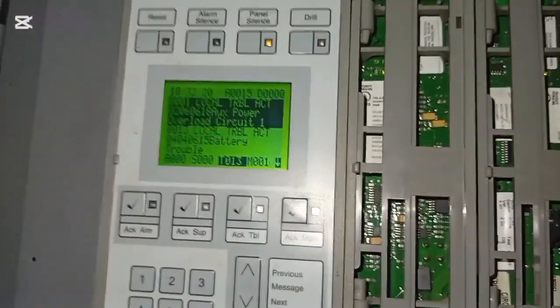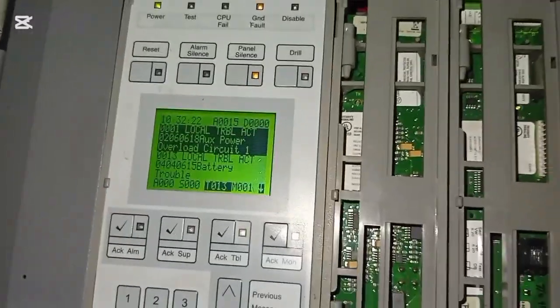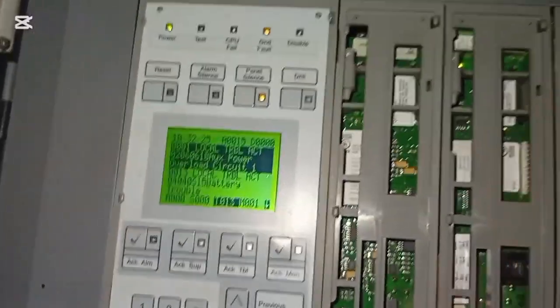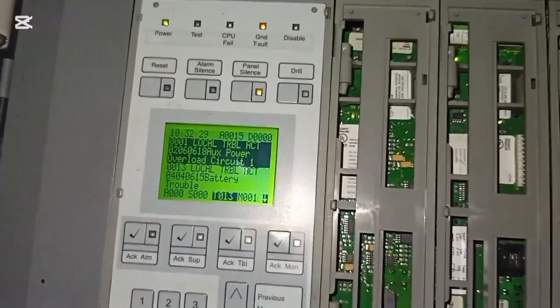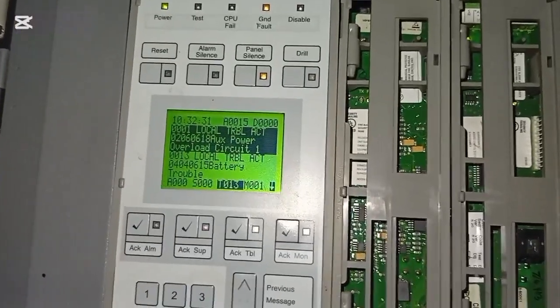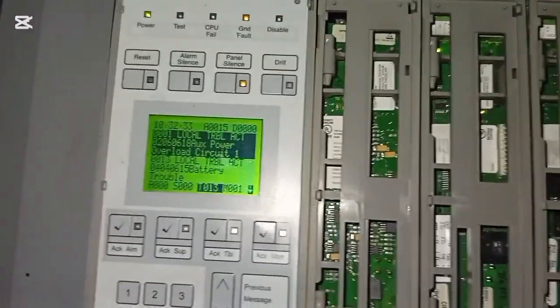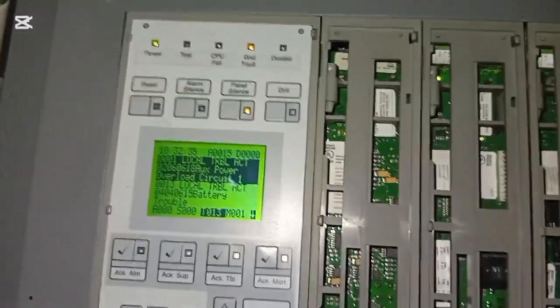So on this panel here we have battery trouble, communication fault, internal trouble, and you can see another one, power overload. There is also an overload on this system. Okay, so those are the troubles on this panel.